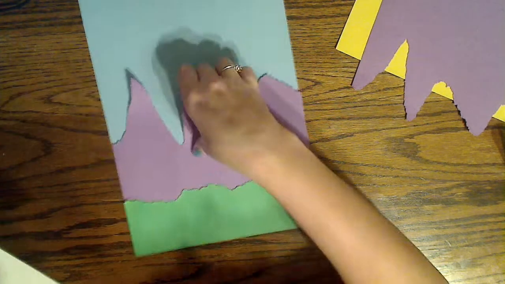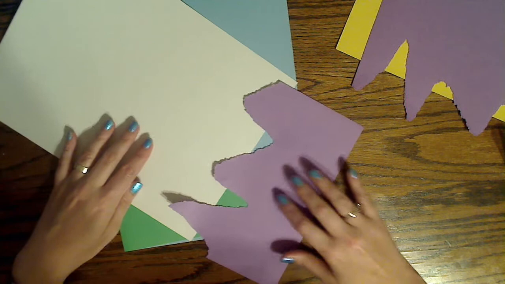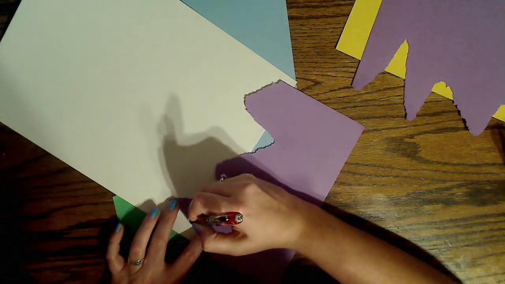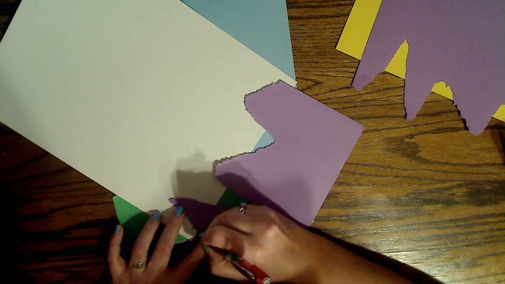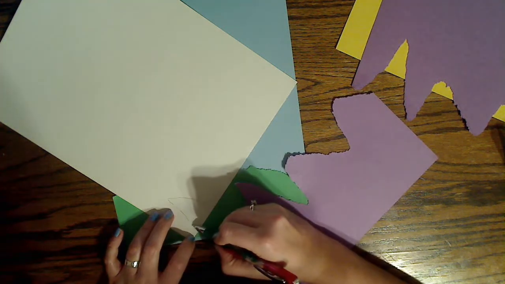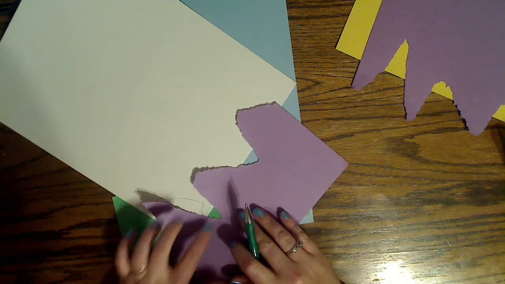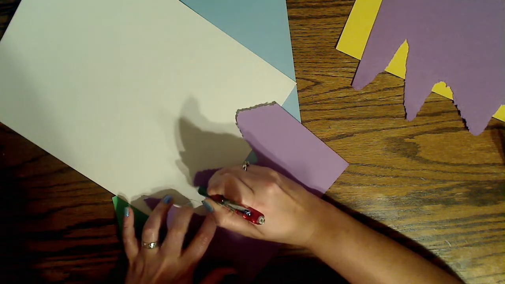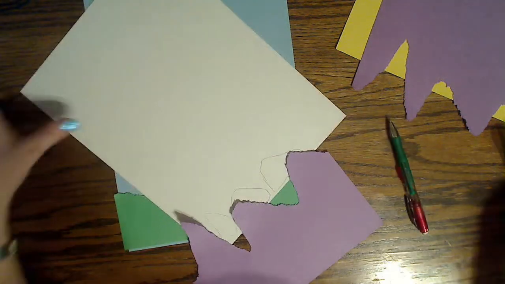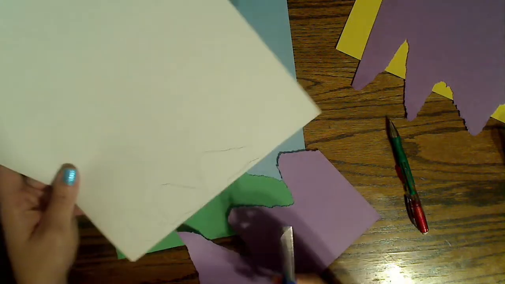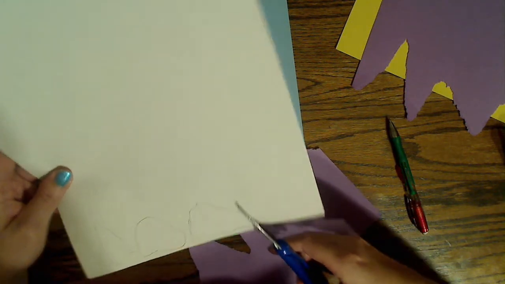So I also have some white paper here. I am going to take this, put my little tips on there, and I want to give my mountains a little bit of a snow cap. So what I'm doing is I'm drawing the tip of the mountain on my paper. All right, now I'm going to cut these out because I want them to be kind of close to the same size as my mountain.